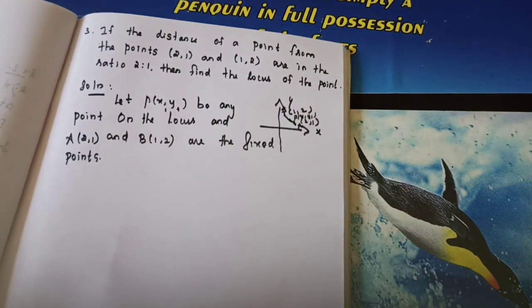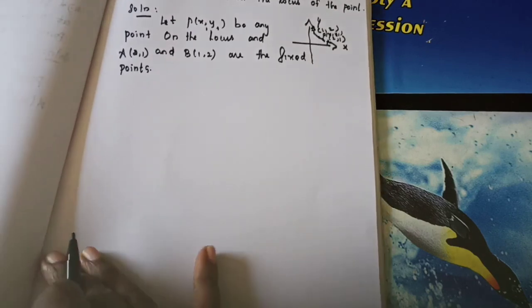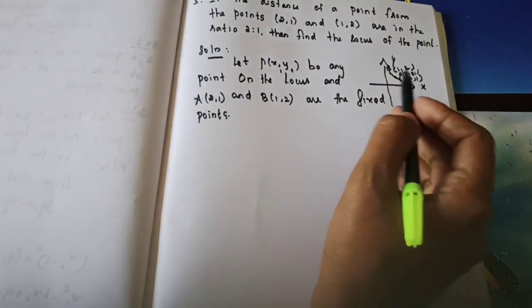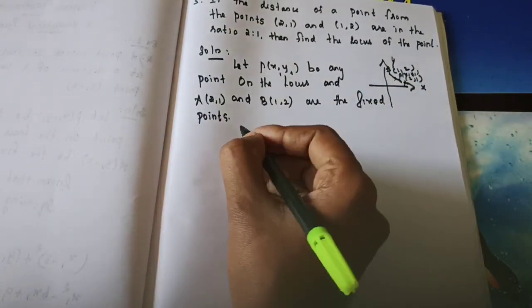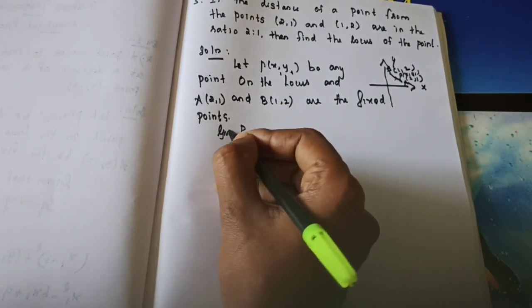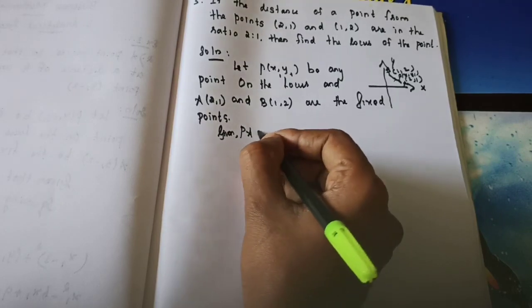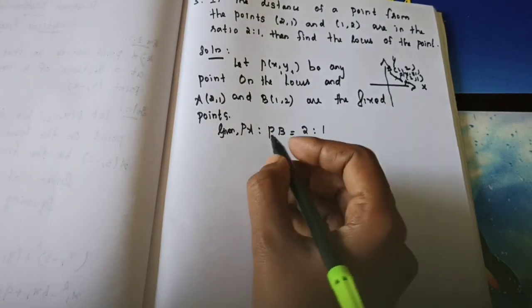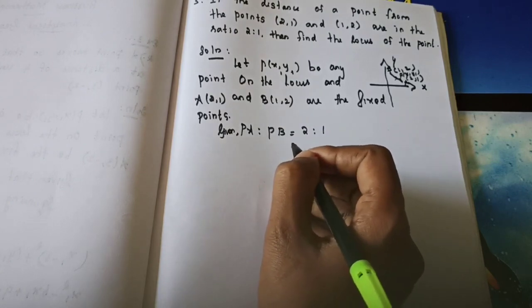Okay, A and B are the fixed points. So what's the ratio? It is given, is it right? What's the ratio? PA is to PB. P is there. So PA is to PB, the ratio is given. Okay. So given PA is to PB equal to 2:1. Okay. So PA is to PB is equal to 2:1.